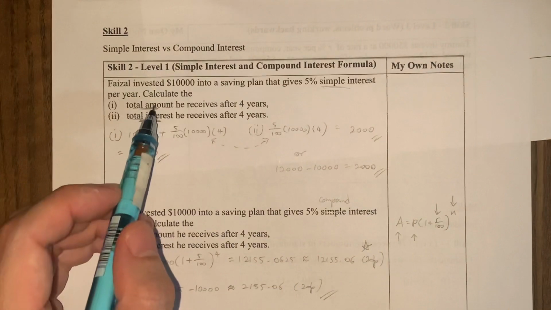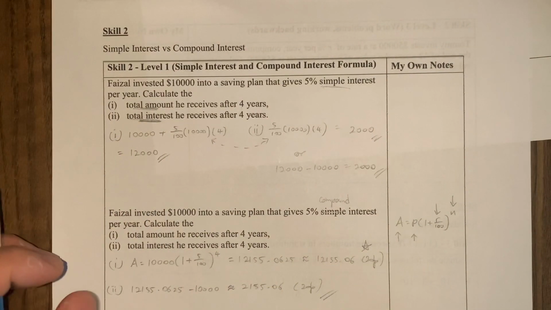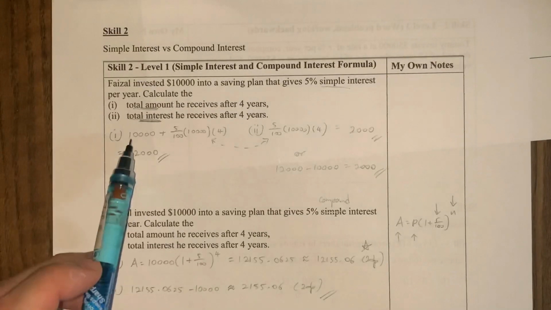So you see, sometimes they will ask amount, sometimes they will ask interest. You got to look at what they want. If not, you're giving the wrong thing, you're wrong. Okay, so let's do this first one.